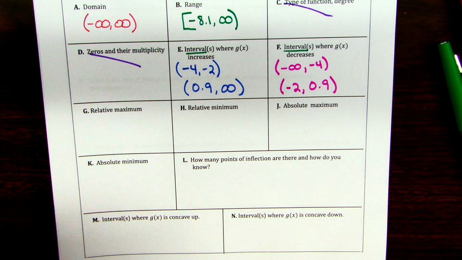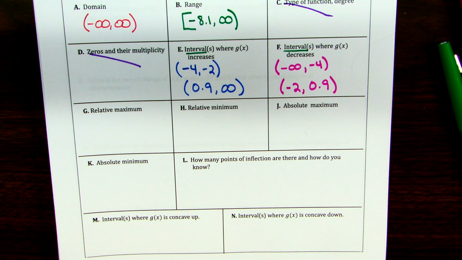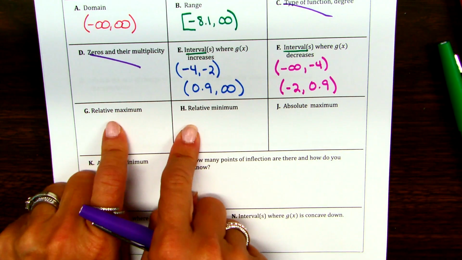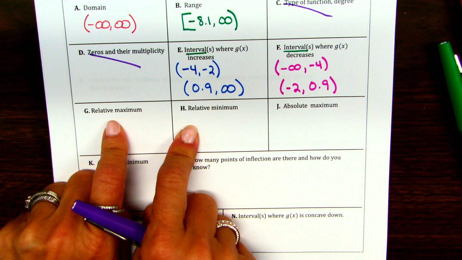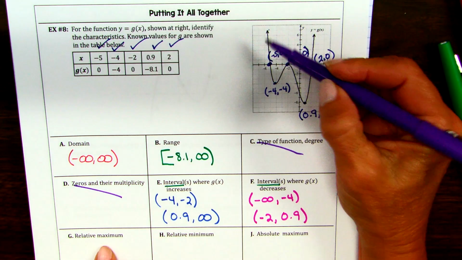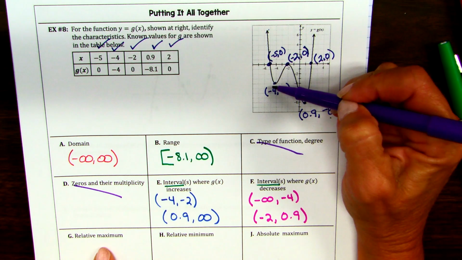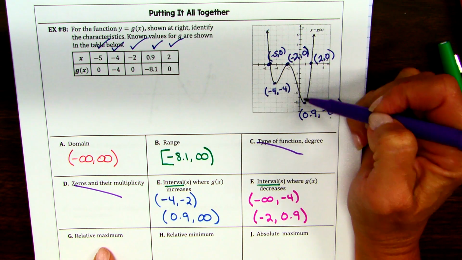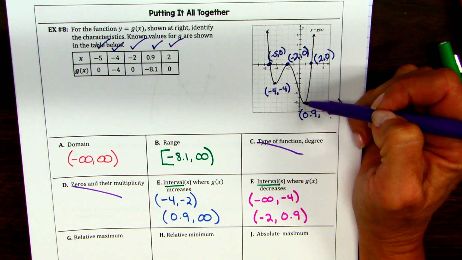So if you are a turning point, you are a min or a max. If you're a turning point, you are a relative min or a max. So any turning point we have is going to go into one of these 2 boxes, okay? And we have 3 turning points, right? Here's a turning point, there's a turning point, there's a turning point. Turning points are your mins and maxes, your locals.